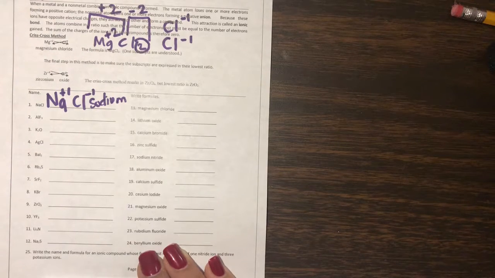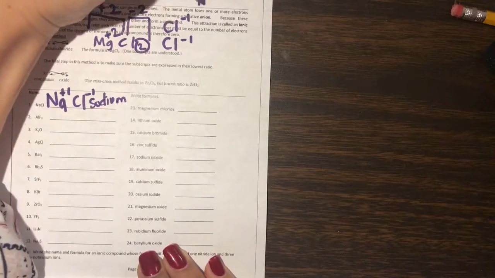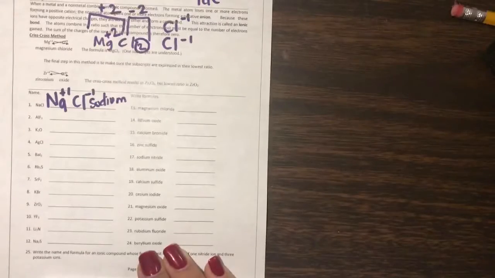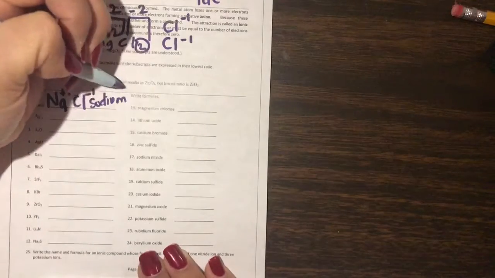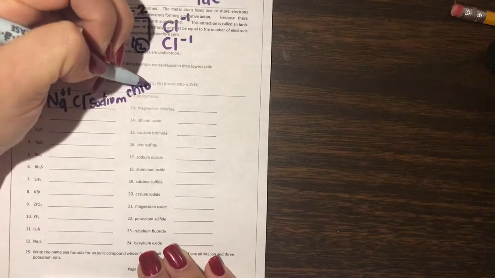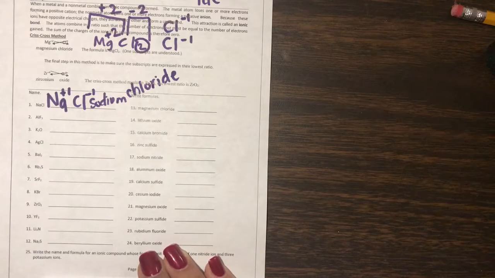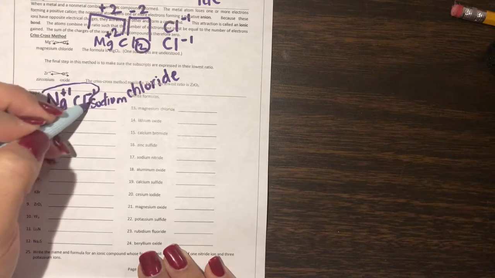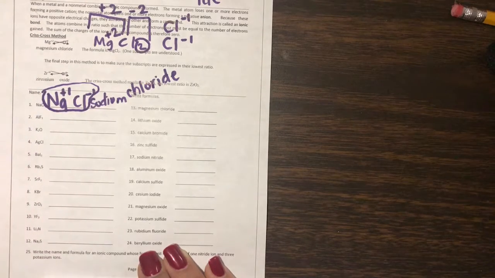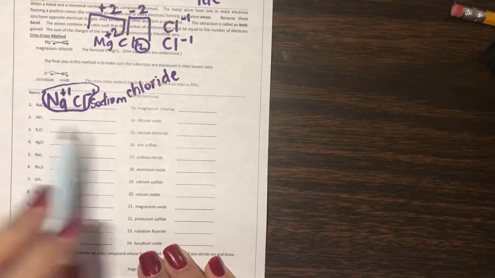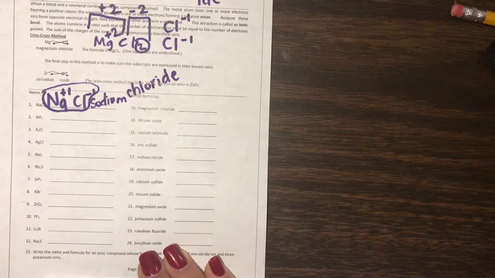Cl is chlorine, but when you write ionic compounds, they're all going to end in IDE. So it's sodium chloride. And this part, what I did right here, is really for... Oh, no, that's right. Name formulas.